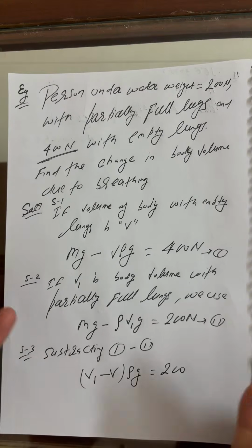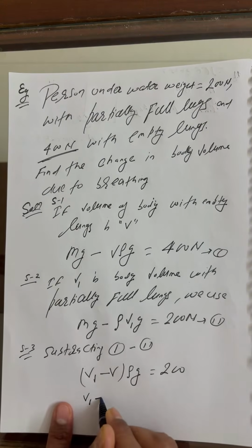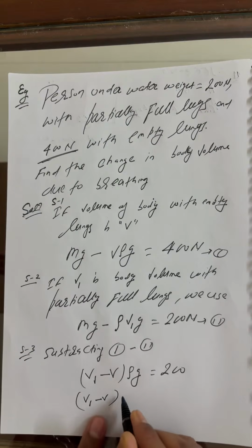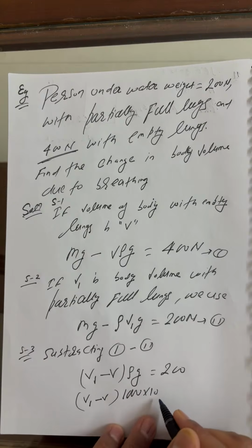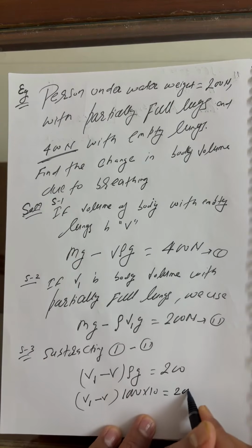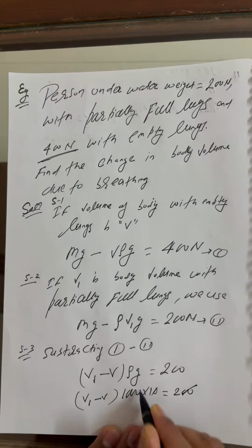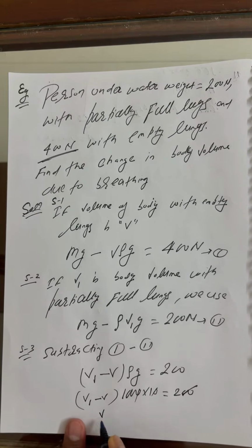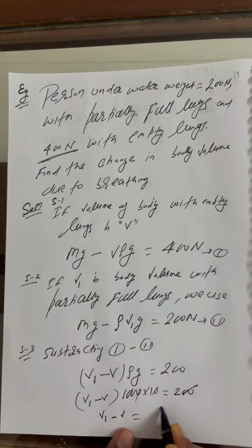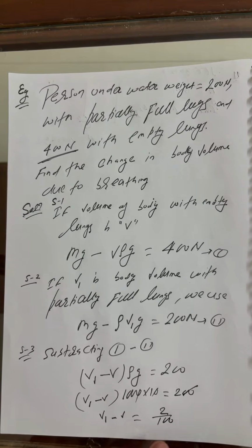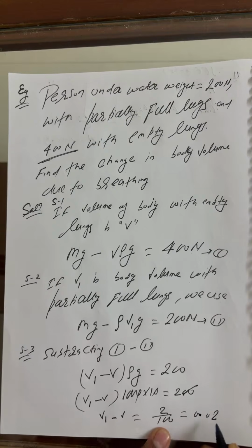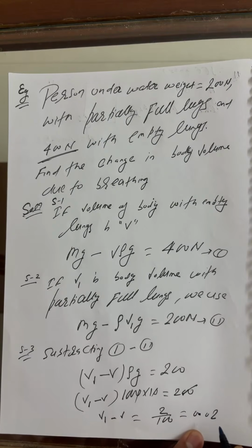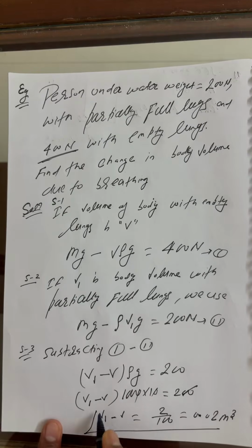Now rho is for the liquid here. We know V1 minus V into rho liquid, we can take 1000, and g you can take 10 here. Don't worry. Now this is 200, which cancels. So V1 minus V is equal to 2 upon 100, which is nothing but 0.02 meter cube.